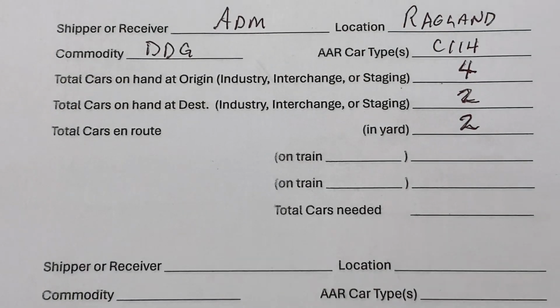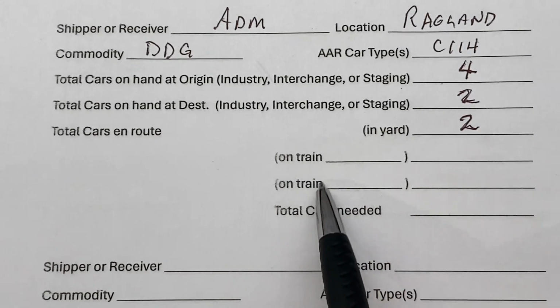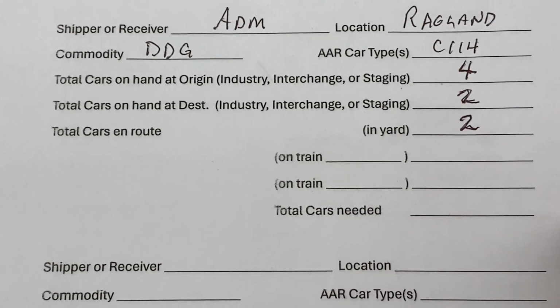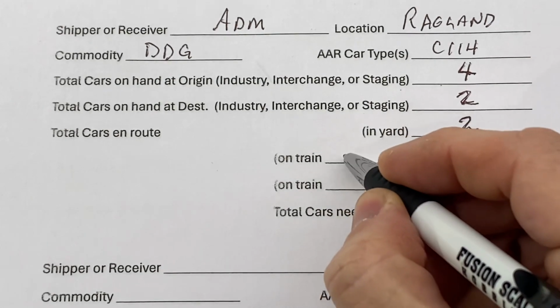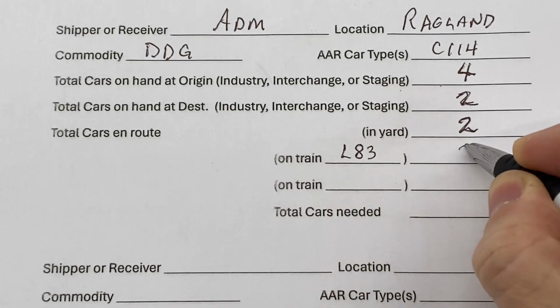Now the next question we have is how many cars are en route on trains? And here I have multiple trains that it could possibly catch, because remember we're dealing with 3 different trains. So the first being the L83 out of Raglan. There'll be 2 on that train.